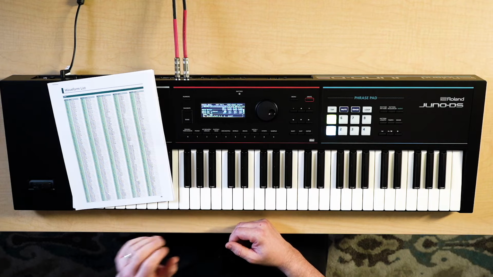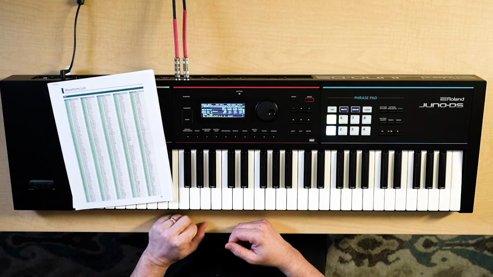There might be sounds hidden in here that you love to death that you'll never hear if you're just playing the factory patches. So by starting with an INIT and going through them, you're really going to learn all of the possibilities that you have with the synth, especially if you're trying to recreate something, and all of a sudden you discover that there's an exact sample.